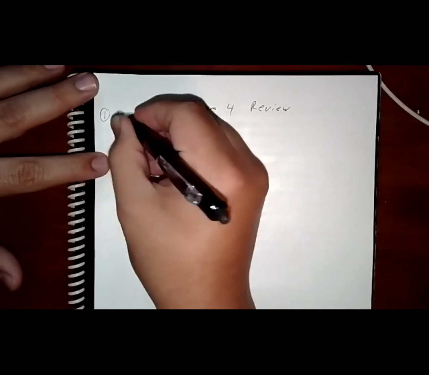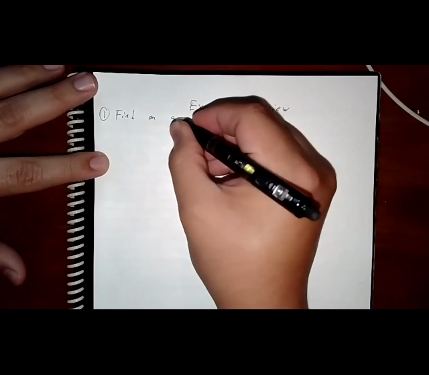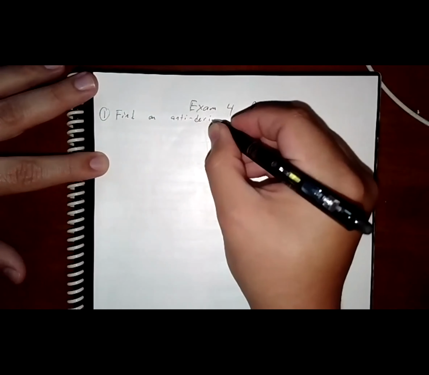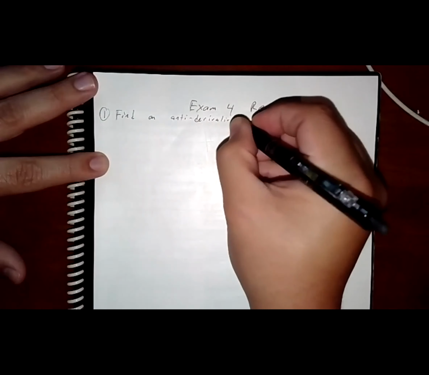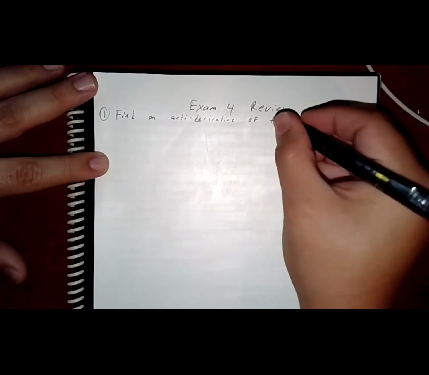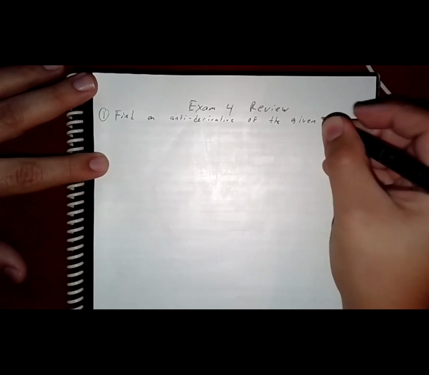All right, so number 1, find an antiderivative of the given function.